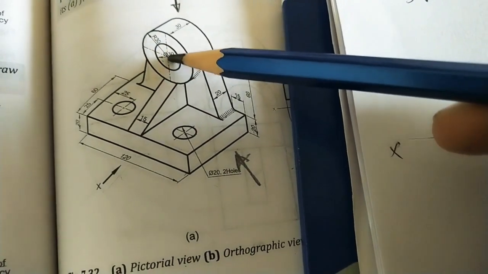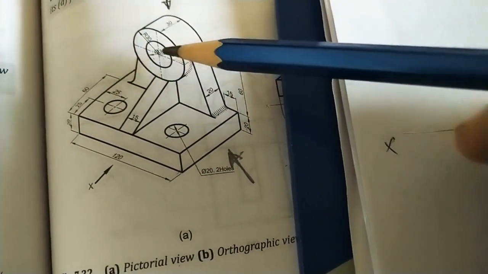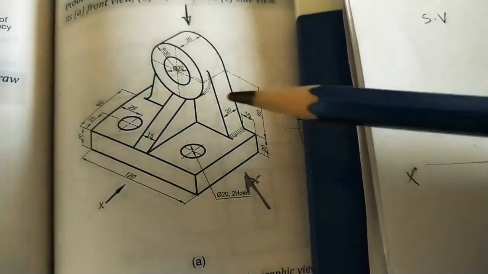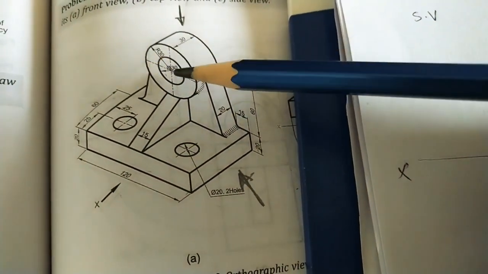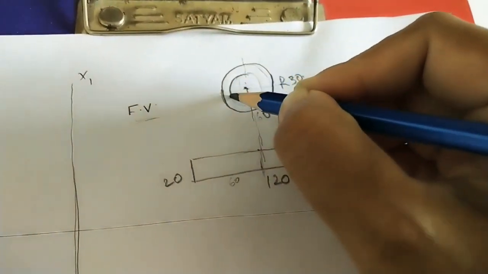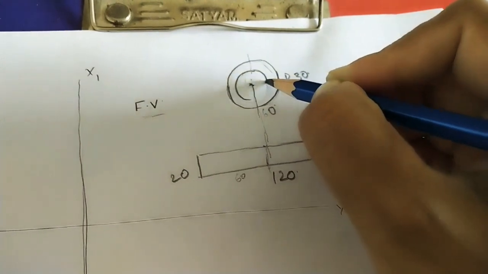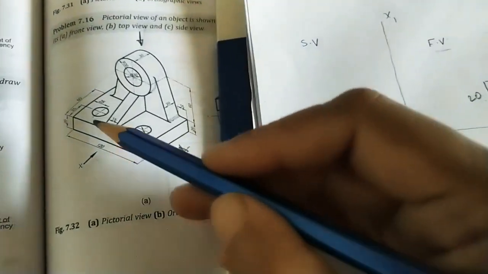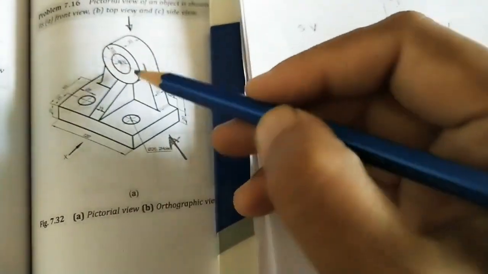It has the same center. What is the radius of it? The diameter is given as 30 mm, so the radius is 15 mm. Using the same center, draw one more circle of radius 15 mm. Roughly I am doing it here; by using a compass we have to draw this one more circle. So in the front view we can see this box and these circles.